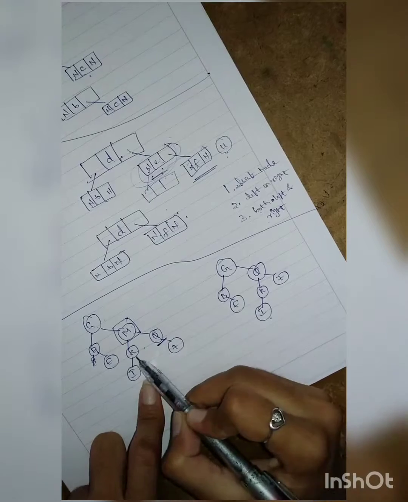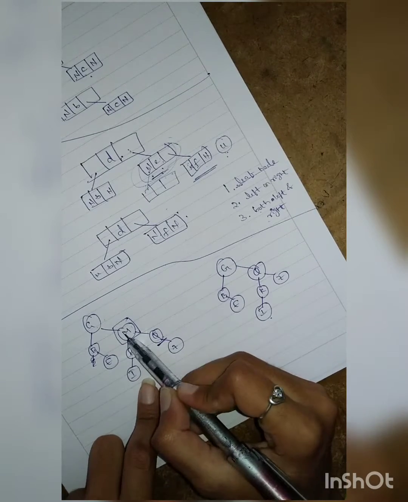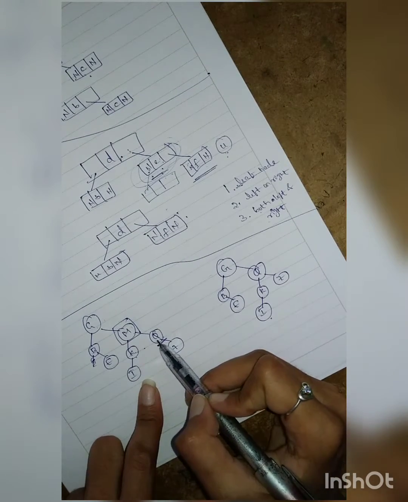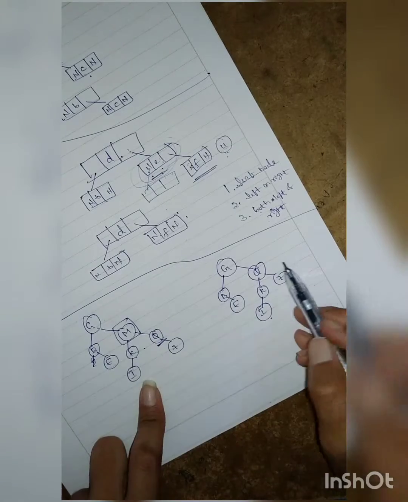As Q is greater than K, we put Q over here. We give the address of Q to G. And in this way we can delete the element in the binary search tree.